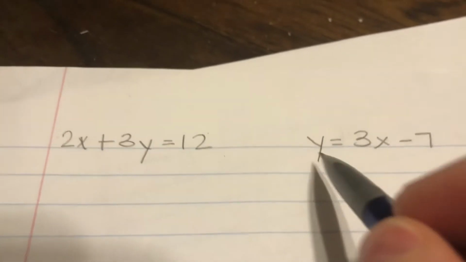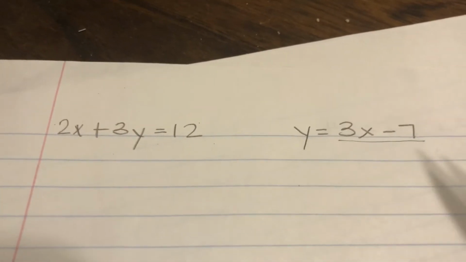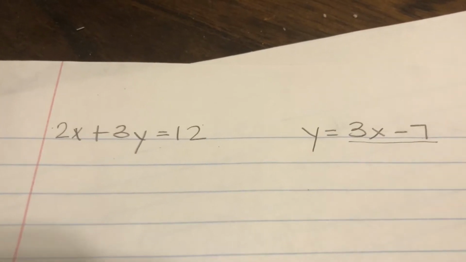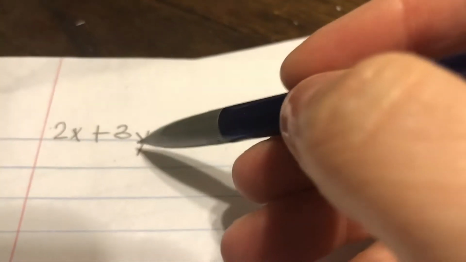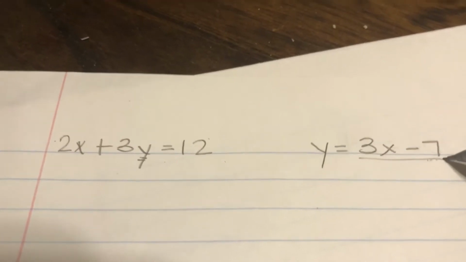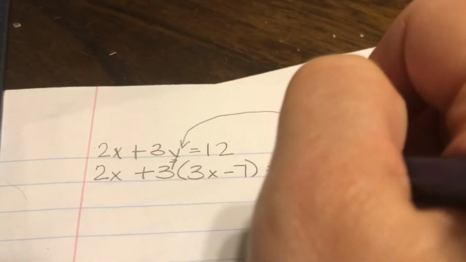And you see how I have this y isolated, and we know that this y is equal to 3x minus 7. Well, that means that in place of y, I can use 3x minus 7 because those two things are equal. So over here for this y, I'm going to take this 3x minus 7 and put it in for that y right there. And so it's going to look something like this: 2x plus 3 times the quantity 3x minus 7 is equal to 12.